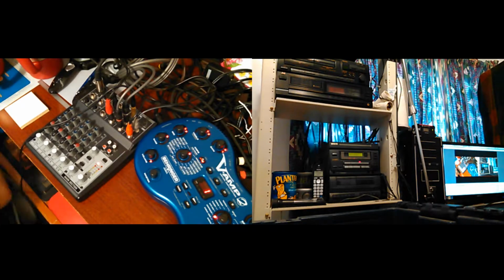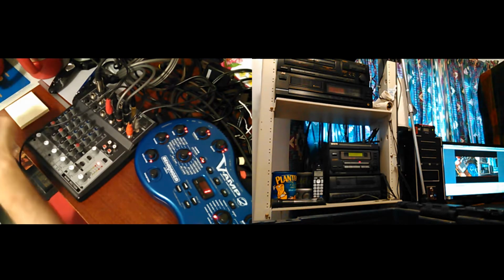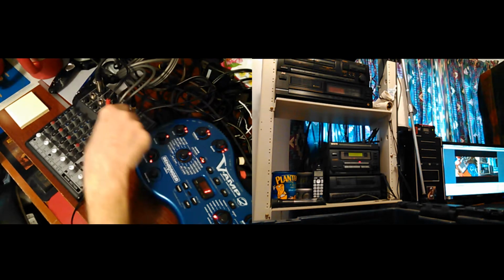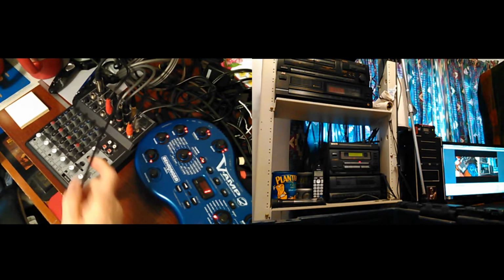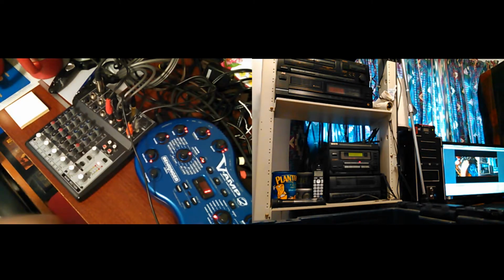Okay, so what we're going to do now, I'm going to put the headphones on, and then I'll try talking to the mic and see what happens, and then I'll try playing some sound on there and everything. Trying to get that wire where it's not going to be a problem. There we go.